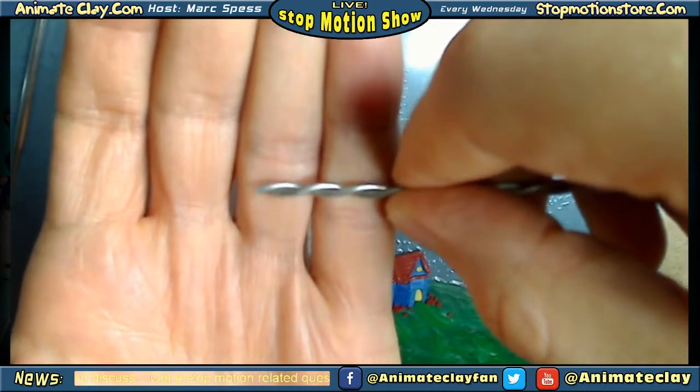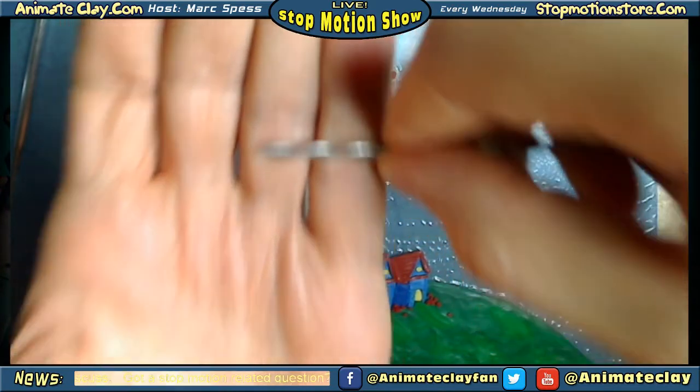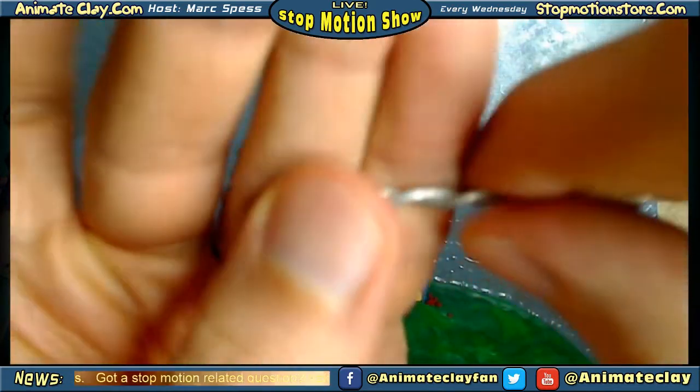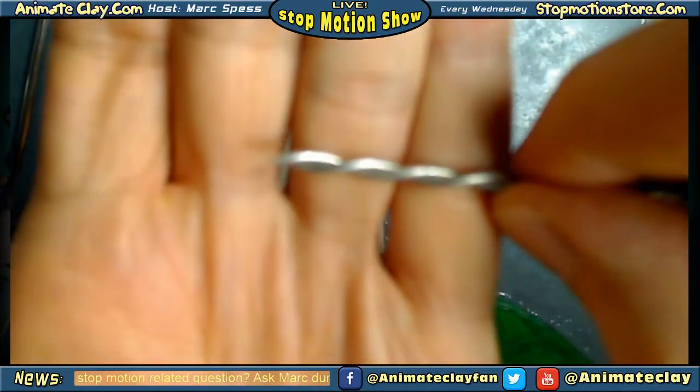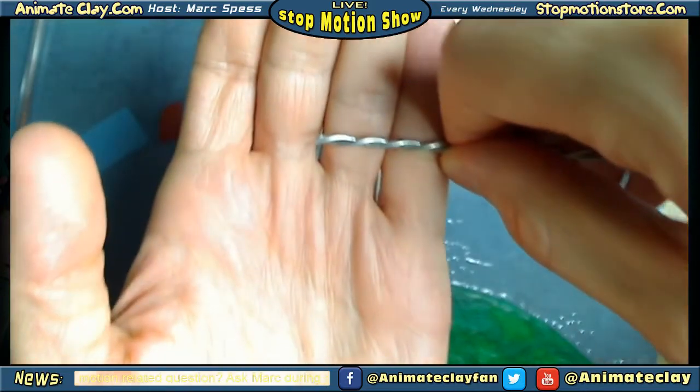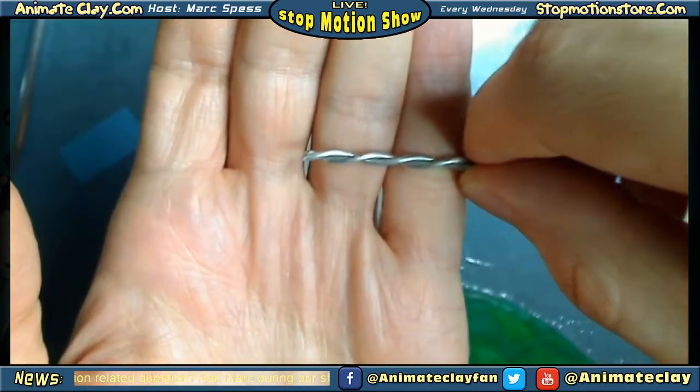Come on, camera. It was in focus for a second. Come on, camera, focus. Focus, focus.